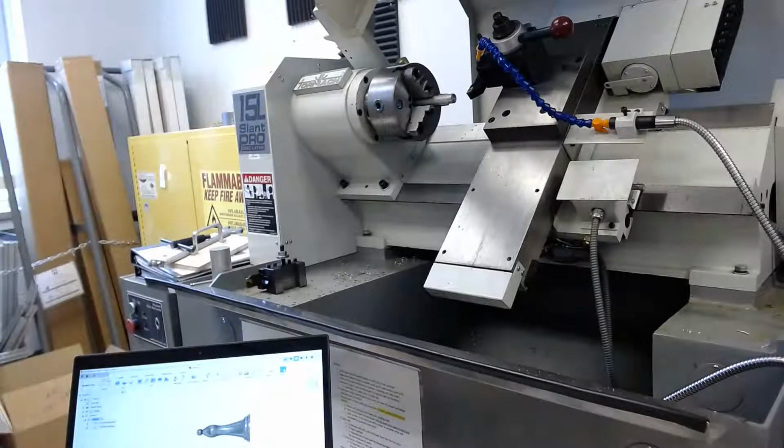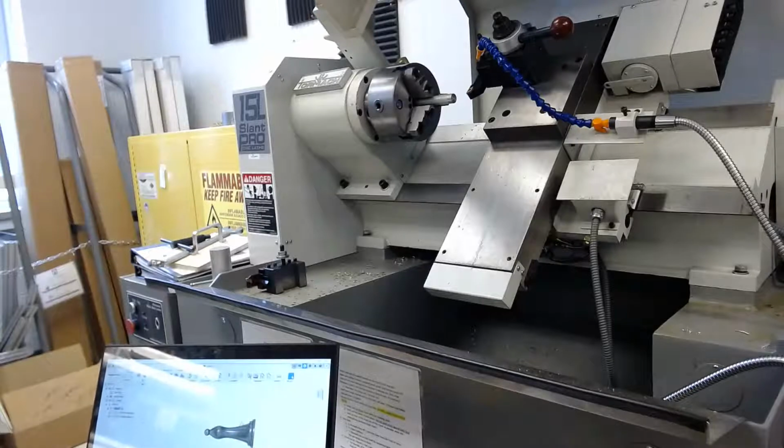Okay, so before we begin, we're actually going to need to adjust the model a little bit.